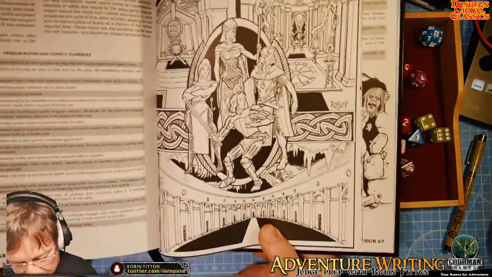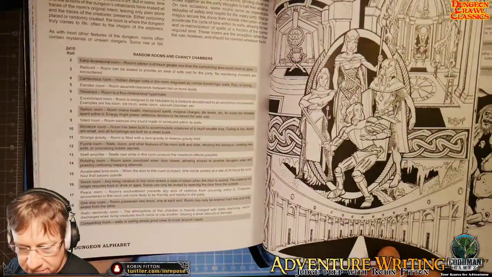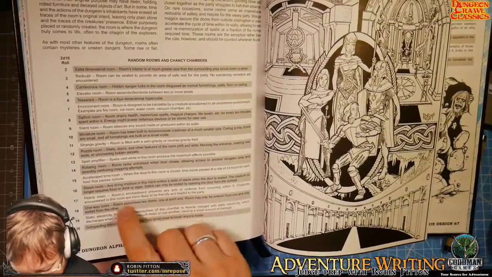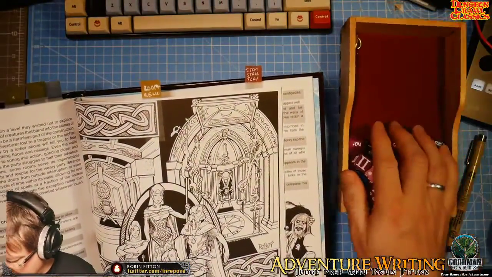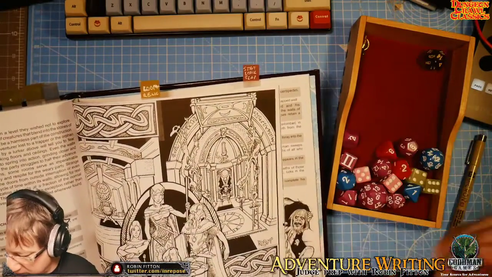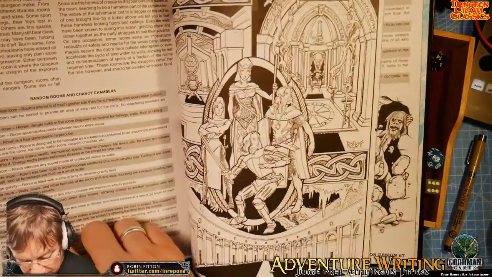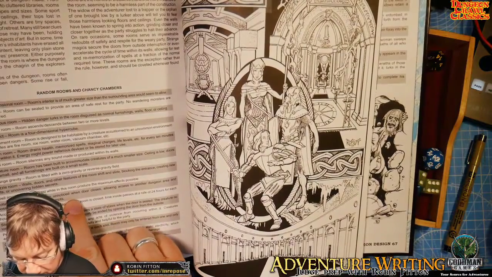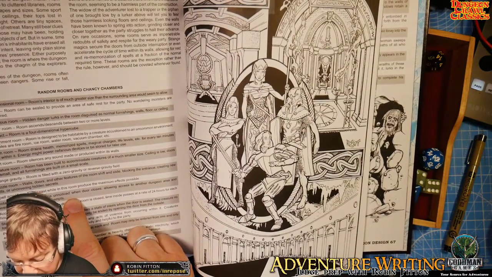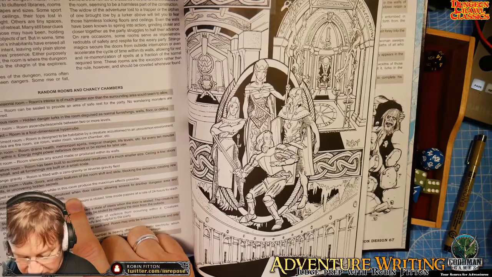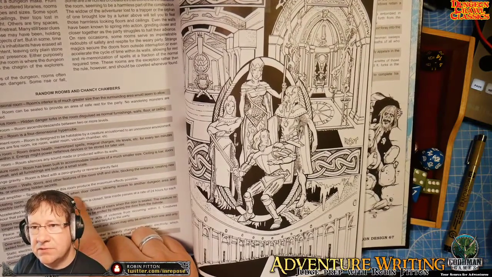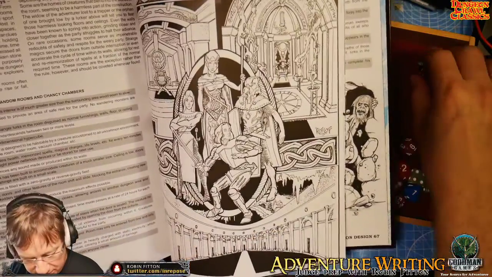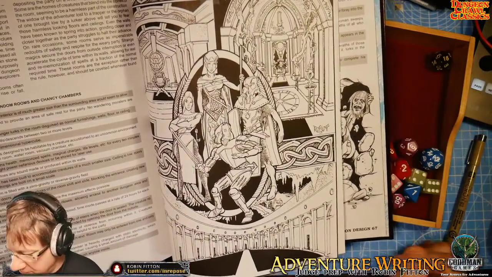So let's roll straight on this table. There's 20 options on this rooms table, so that means rolling a d20. 14. So a rotating room. Room spins unnoticed when door closes, allowing access to another dungeon area and possibly confusing mapping attempts. I think that's maybe a bit too advanced for a little barrow on the side of this village. I know it sounds interesting, but let's try something else.